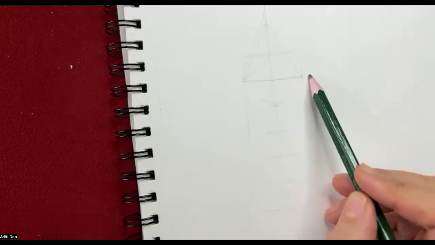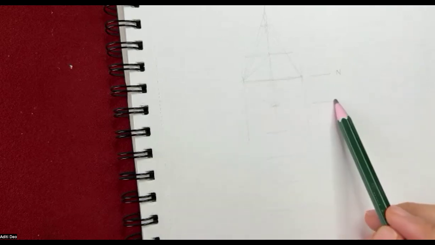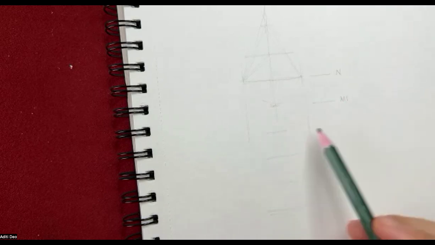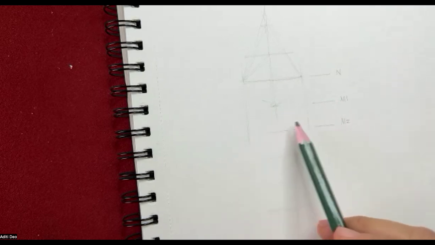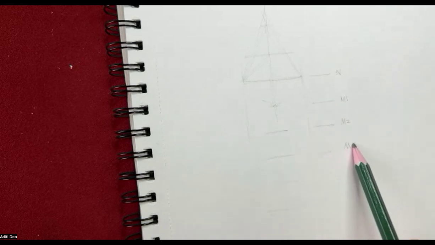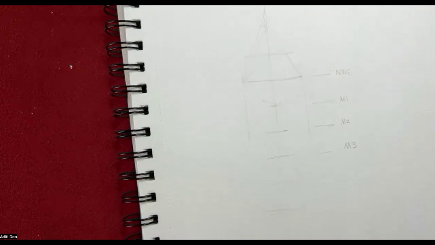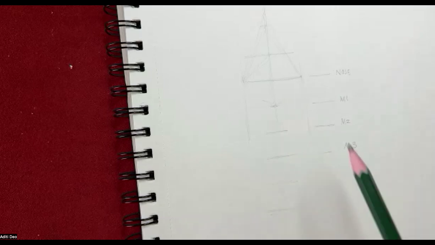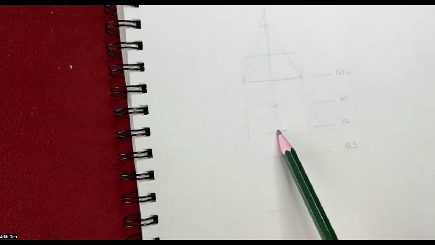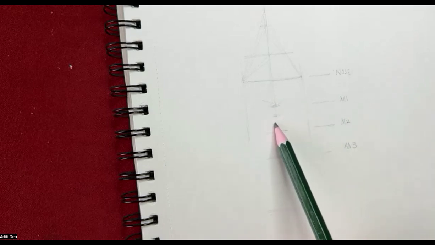So I'm going to mark this line over here as line N because this is where the nose is. This will be M1, that's the top of the mouth. This one can be M2, that's the line in the middle or thereabouts. And this will be M3. So we have N for the nose, or we call it the nose line. You can't tell whether I'm saying N or M, the sound is too close. So we have the nose line, we have mouth 1, mouth 2, and mouth 3. The space between the mouth 1 and mouth 2 lines, we will divide into 3 parts. 1, 2. So 2 lines in the middle of this distance will give us 3 parts.